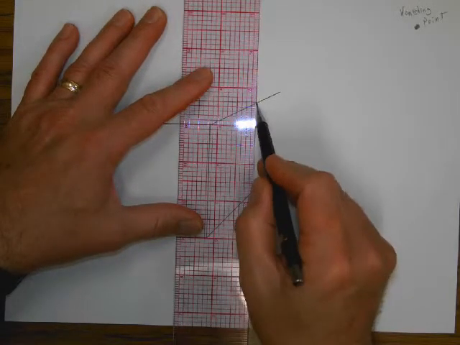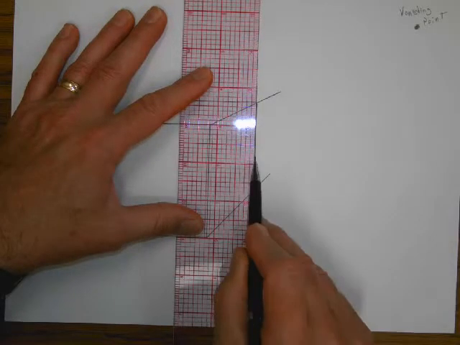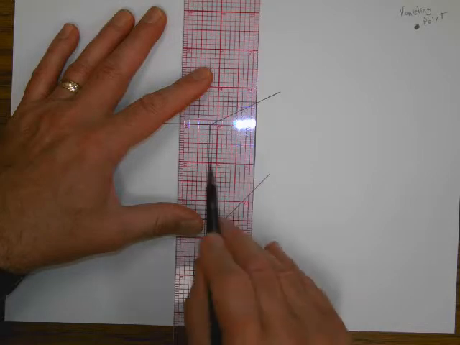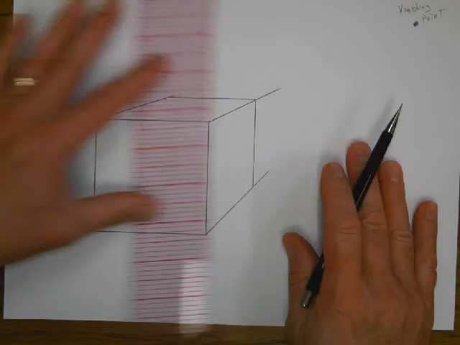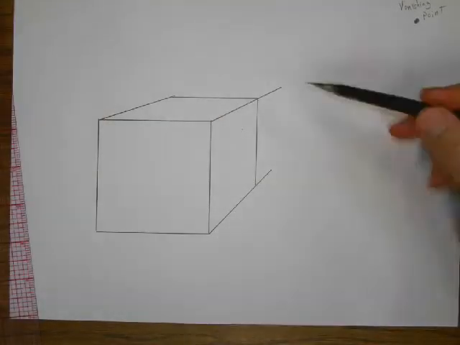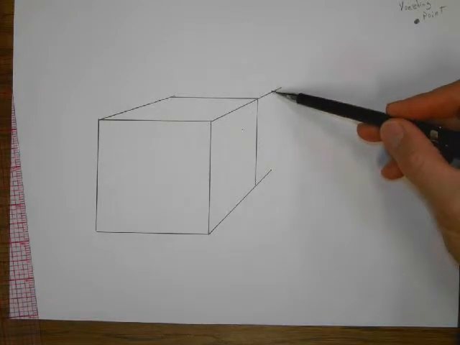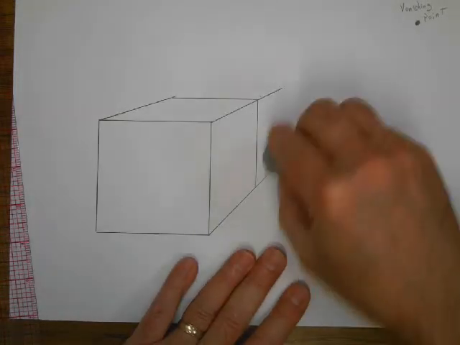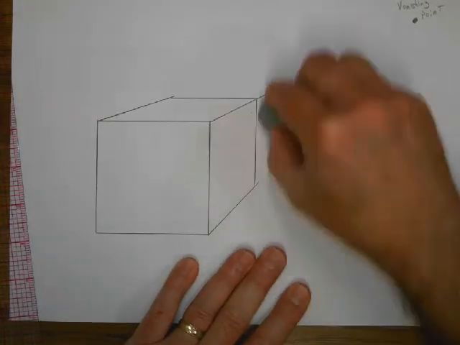And then I'm going to draw a vertical line down so that this line and this line right here are parallel to each other as well. And so there you have your cube. Notice there's extra pieces here. That is exactly that, extra. And so those pieces can be erased like this.